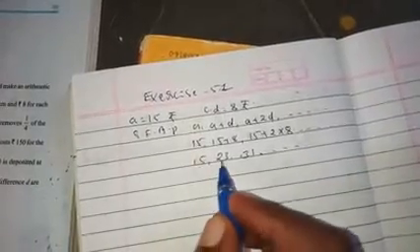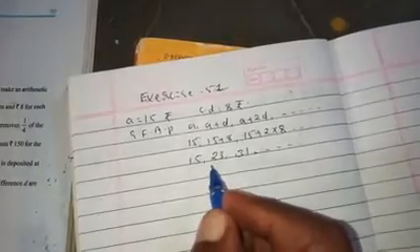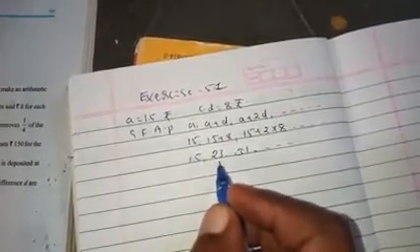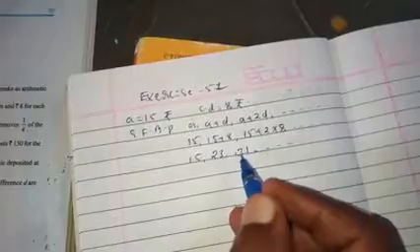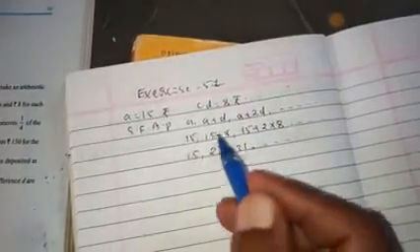This is the first term, this is the second term, this is the third term. If you subtract the first term from the second term, and the second from the third, you will get the same common difference, that is 8. Therefore this is an AP. It forms an AP. This is about the first question.